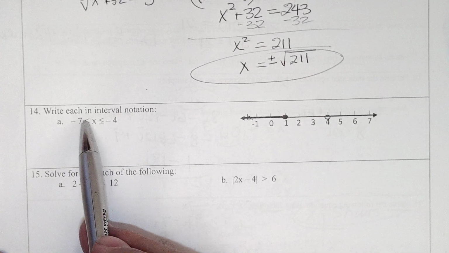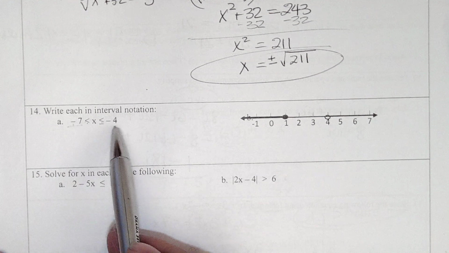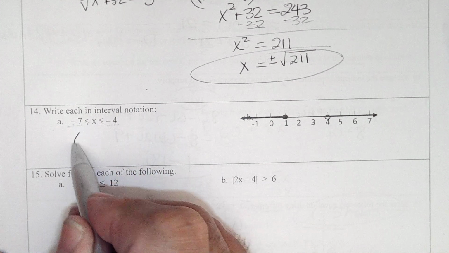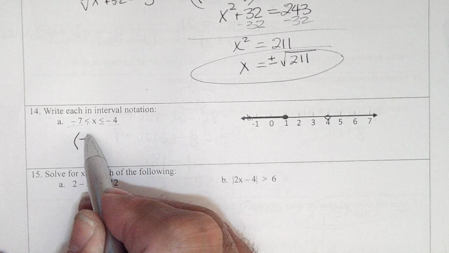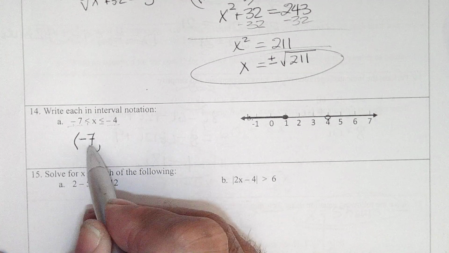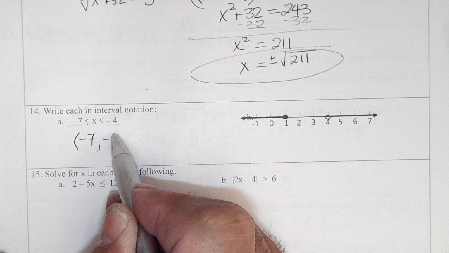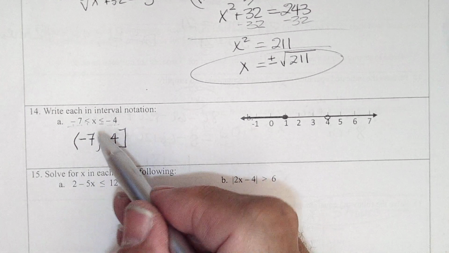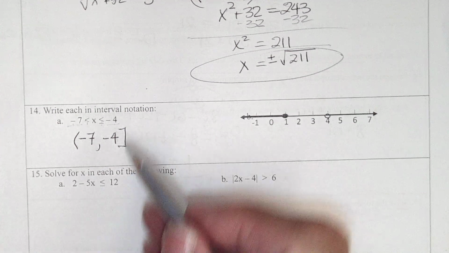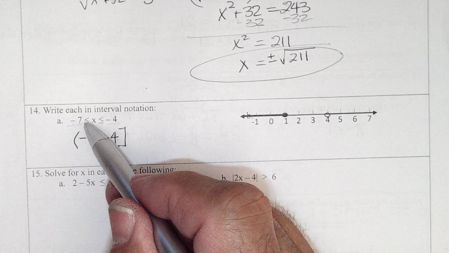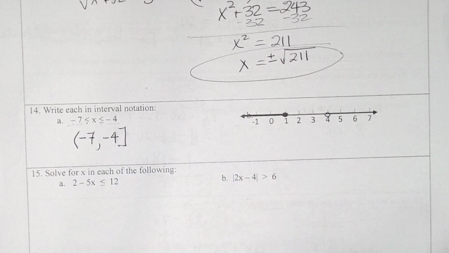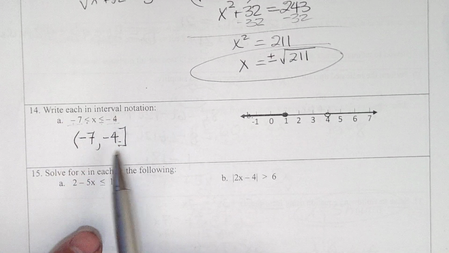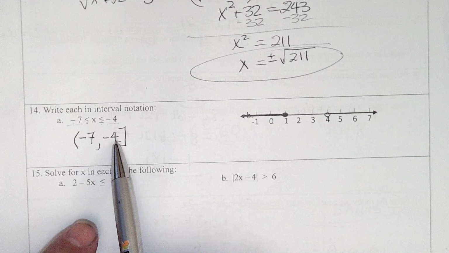This is interval notation. The negative 7 is not equal, so I use a parenthesis at negative 7, and go between it up to negative 4, and it's in the set, so a solid bracket because it's equal. A bracket as opposed to a parenthesis because that side was equal. So this is all the numbers between negative 7 and 4, including the negative 4.